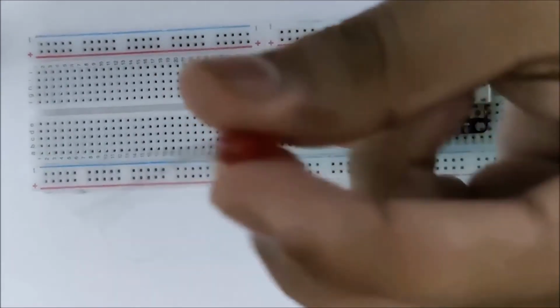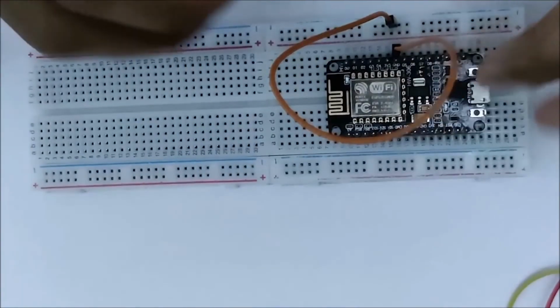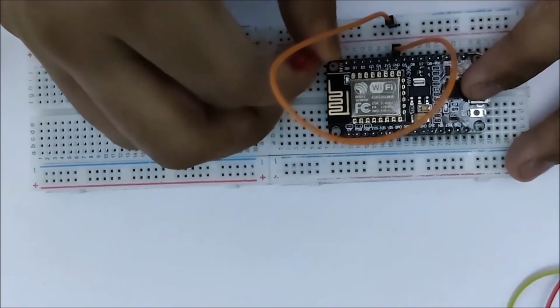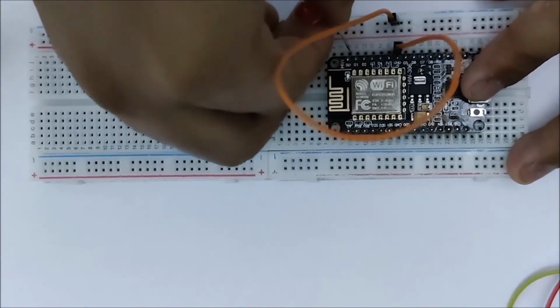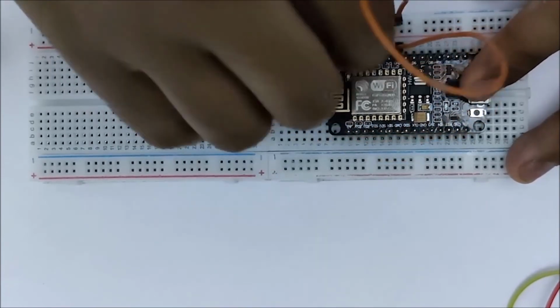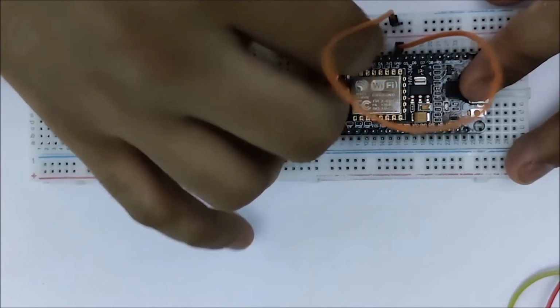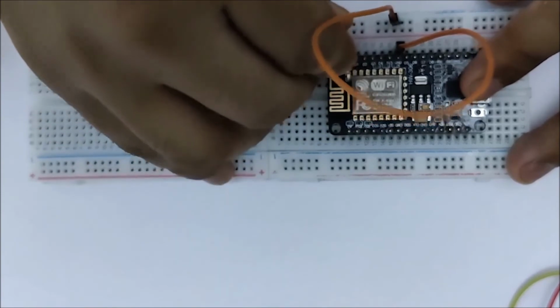Now, we will take one LED. The LED has two terminals. As I explained in the previous project, the longer one is the anode, the shorter one is the cathode. We will connect the anode to D0, that is the LED which will act on the sensor output, and the other terminal, that is the cathode, to the ground plane that we created.